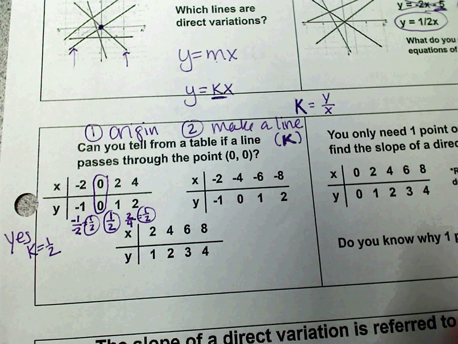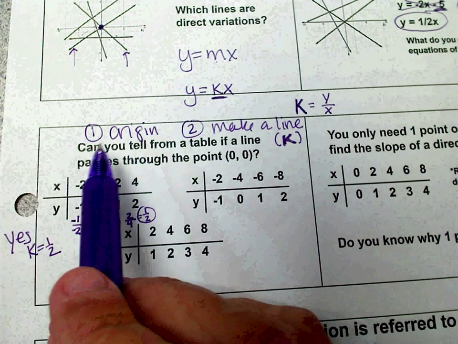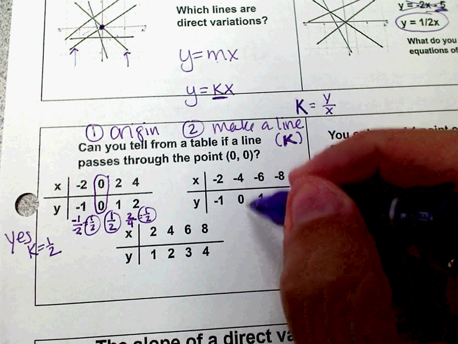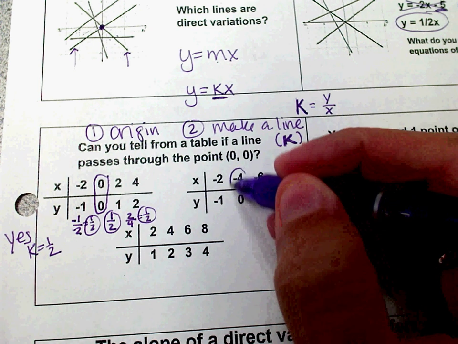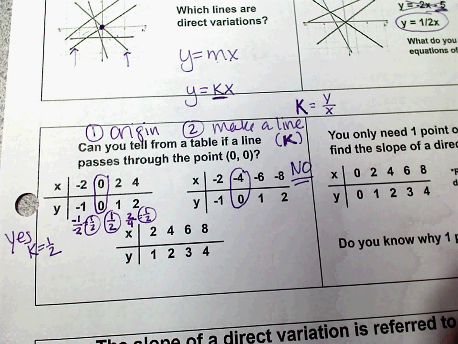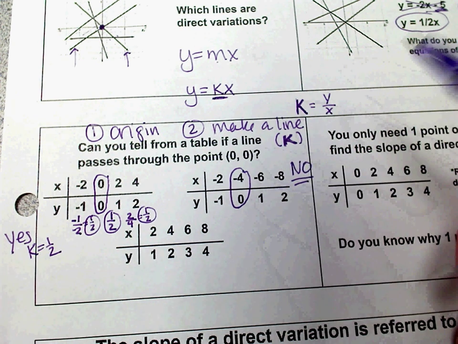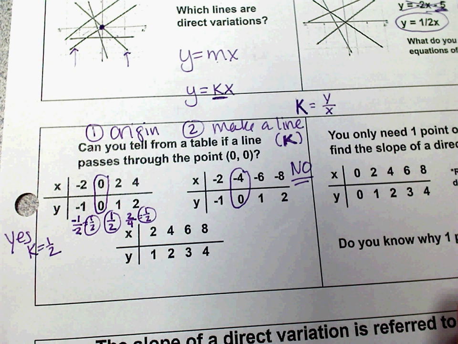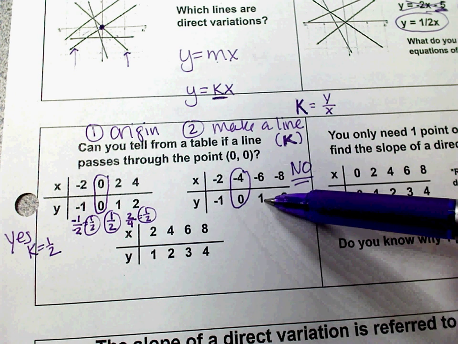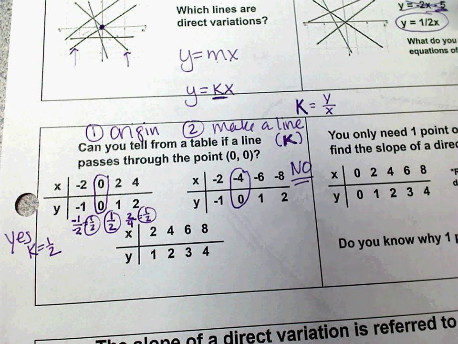So over here, if we go through and check to see if it's a direct variation, it has to go through 0, 0. 0, 0 needs to be paired up. It is not. So for that reason, it's no, and I don't need to do anything else. Okay, that's the easiest way to check, if it goes through 0, 0. Now, if you want to divide these, you can probably do that in your head and see that they don't equal the same thing. So that's another reason.